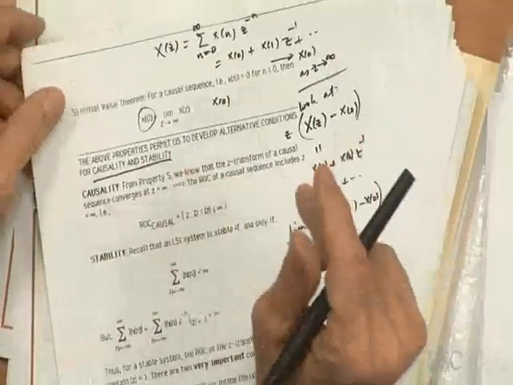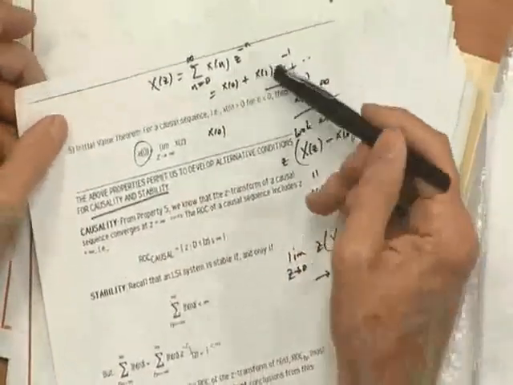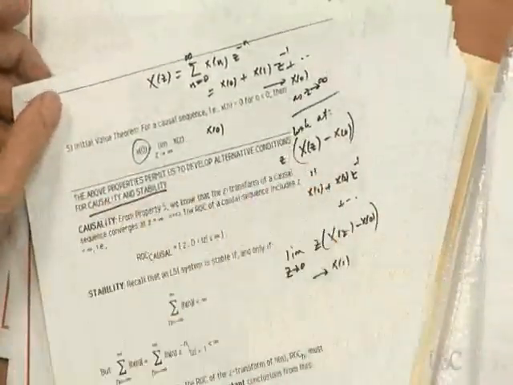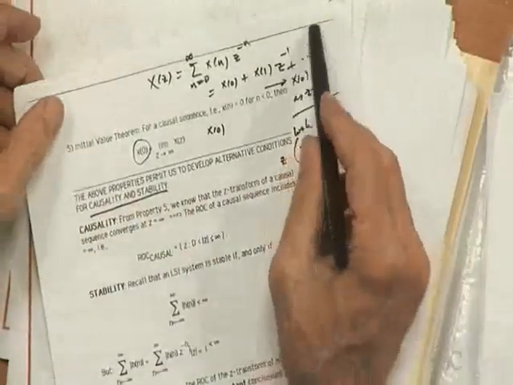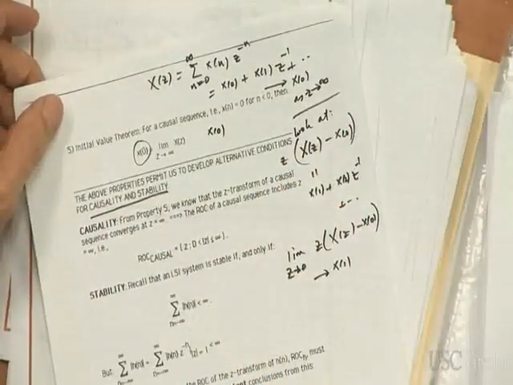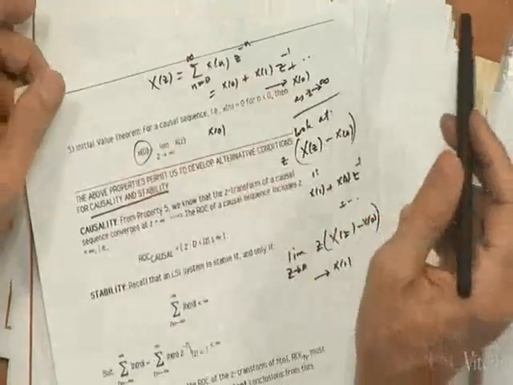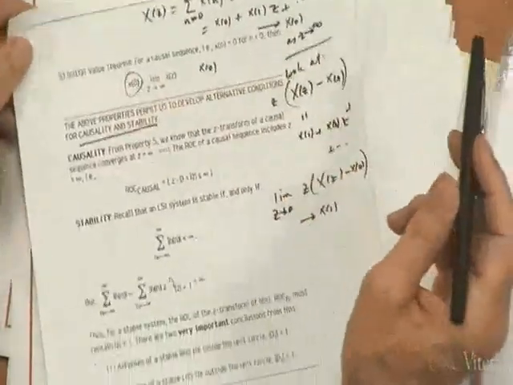Now if it is causal, then you will only have inverse powers of z. So sure enough, you can let z go to infinity. In other words, the region of convergence would include infinity. So that makes perfect sense.